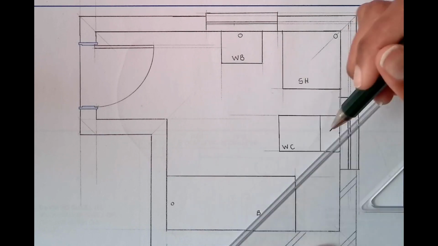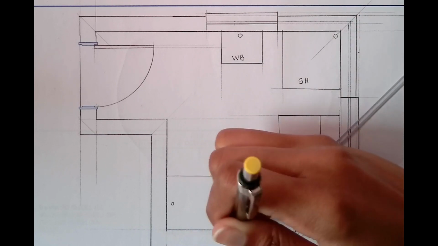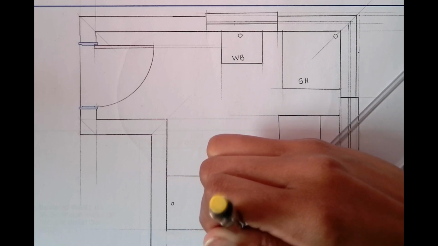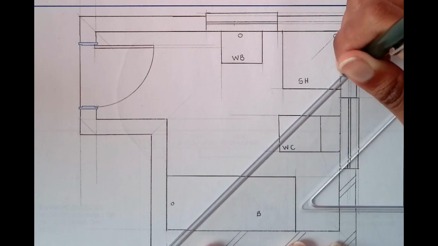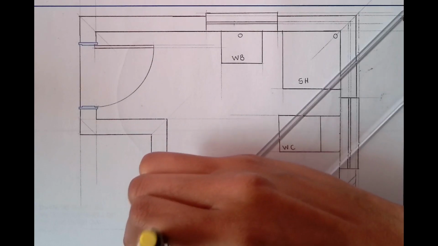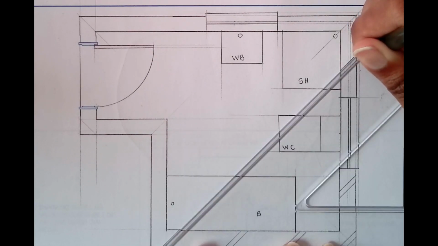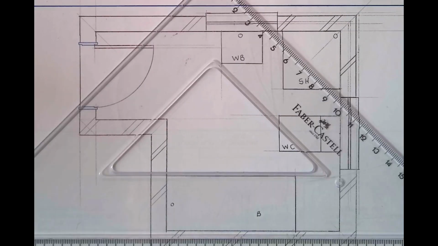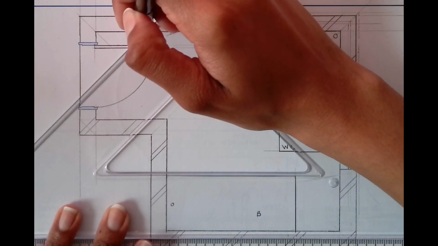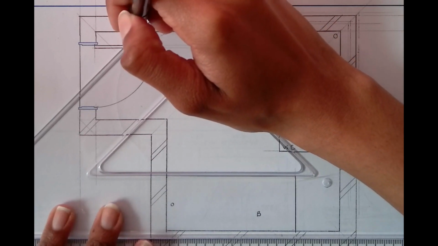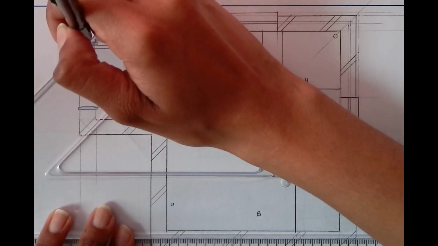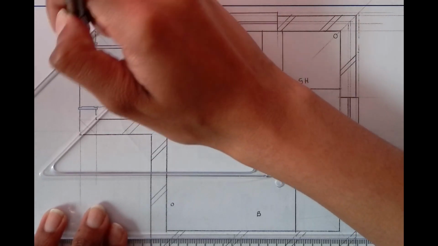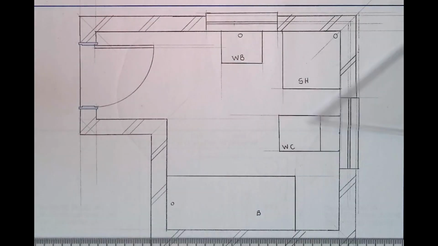Skip. So this is how you would hatch your walls.